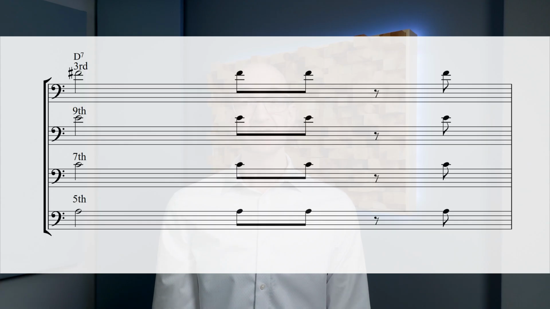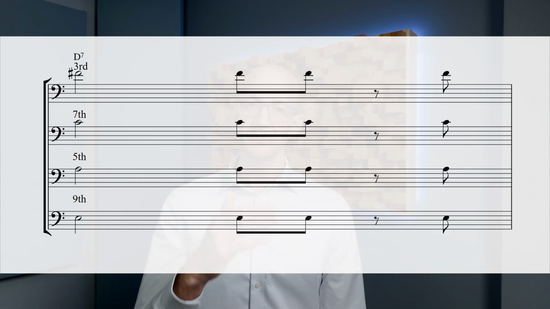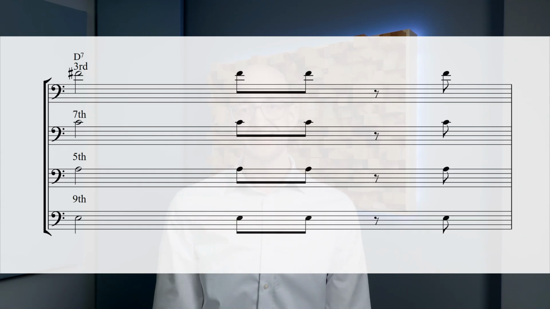Since this is called a drop 2, the second voice, we're simply going to move down an octave. We're dropping it an octave. And then the other two voices are going to bump up a part. So that E natural is going to become an E natural in the staff.